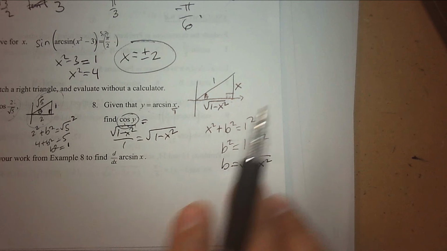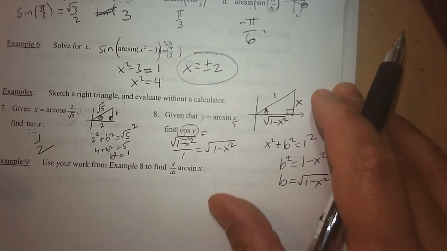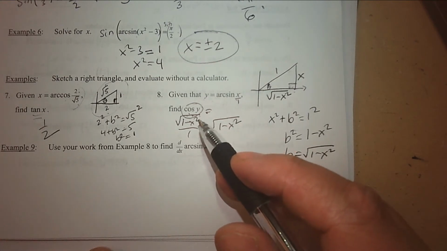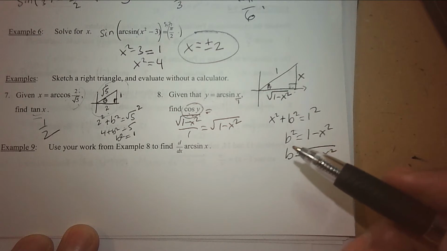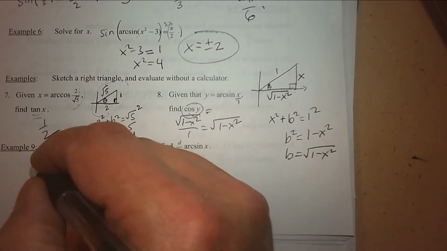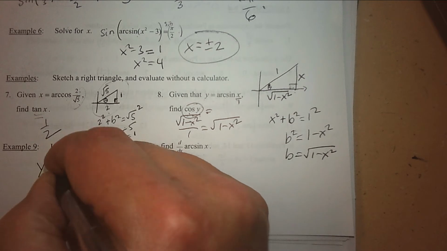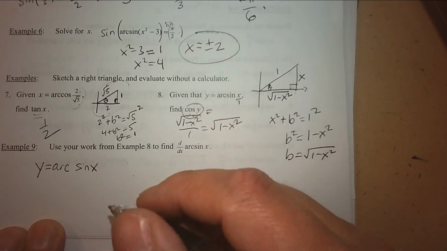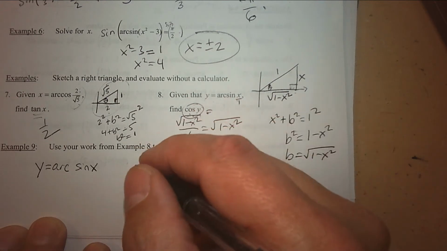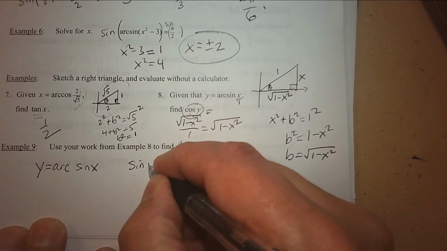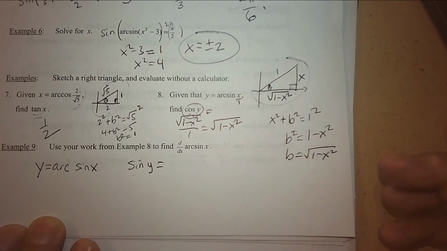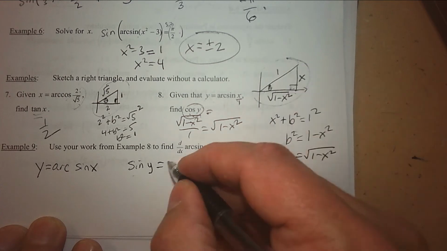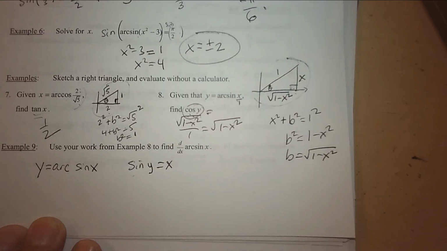Now, use your work from example 8 to find the derivative of arc sine x. So, you will need to do the work implicitly to be able to understand it. So, we need to go y equals arc sine x. And realize that sine y, well, what is it? Go back to this triangle. Opposite over hypotenuse, x over 1 equals what? x over 1, which is x.